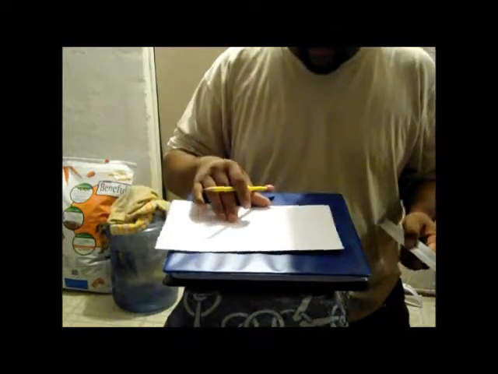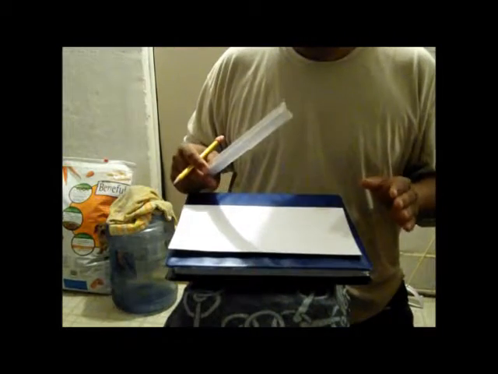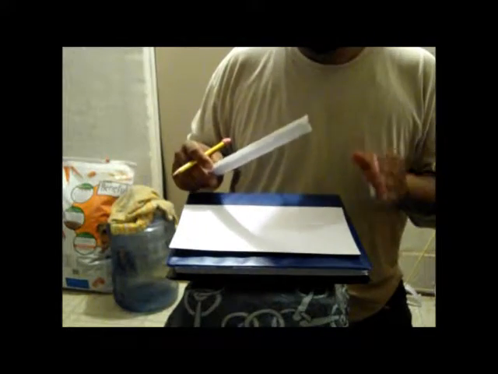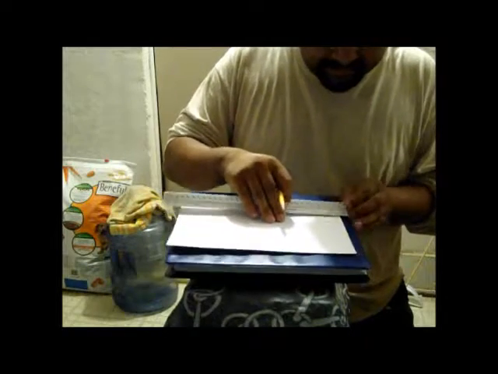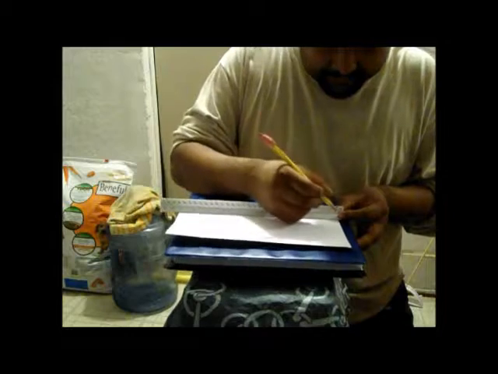Next, starting from the length, first you want point A. First you want a line half an inch from the beginning of the paper, either side. I'm going to choose one side. We're going to measure half an inch.